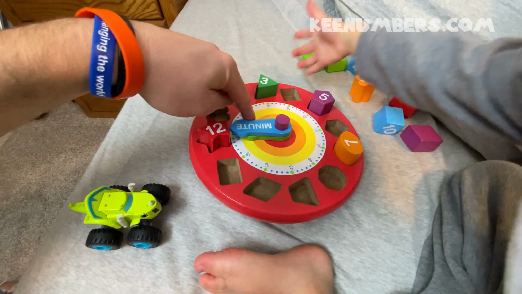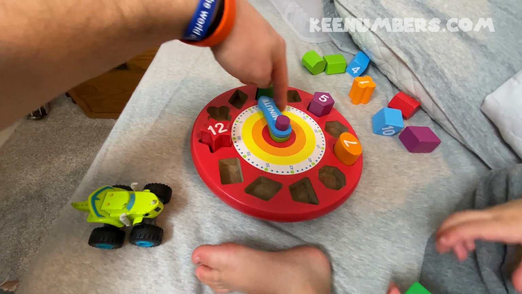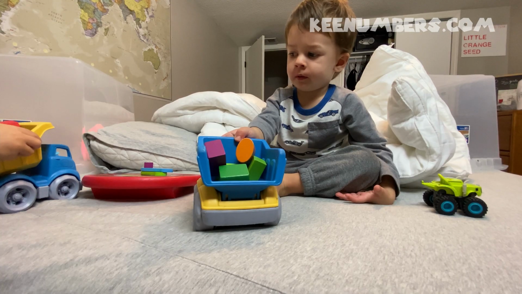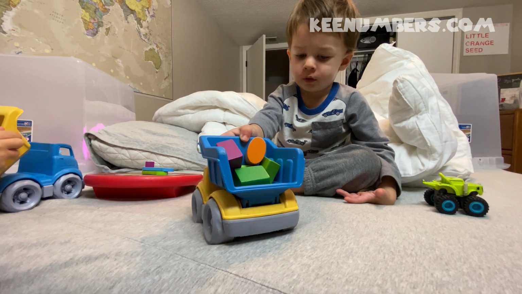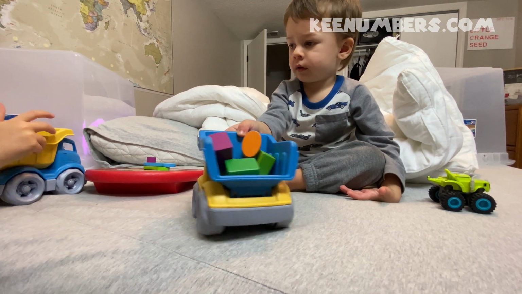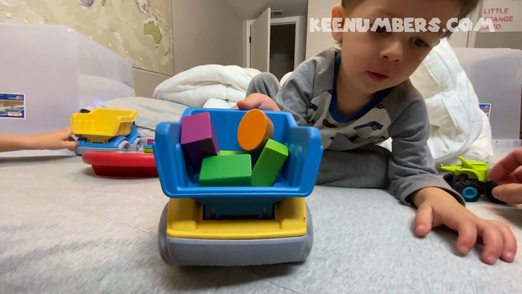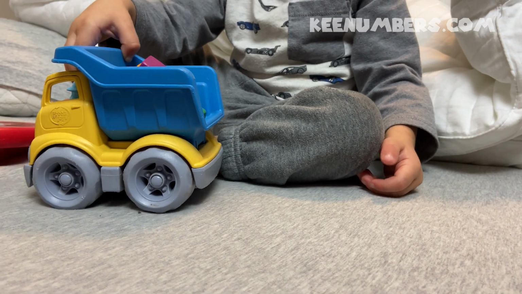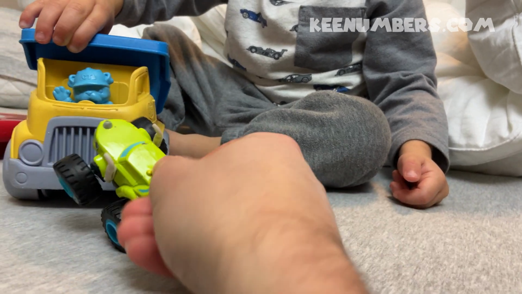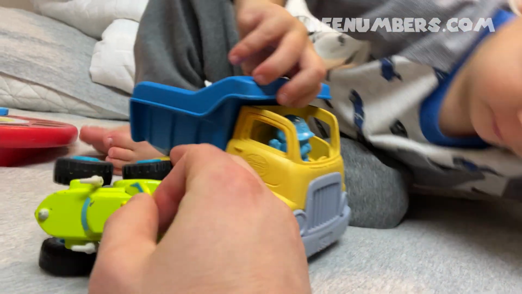Clockwise, counterclockwise. Beep, beep, beep. Crash.